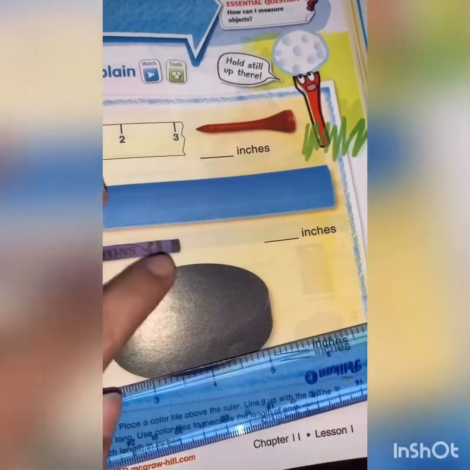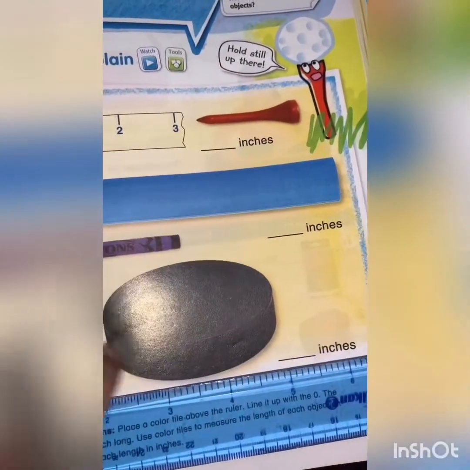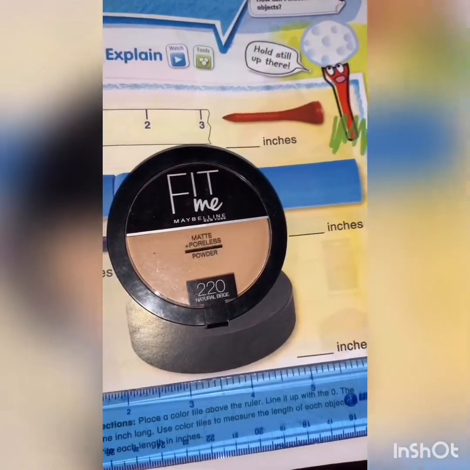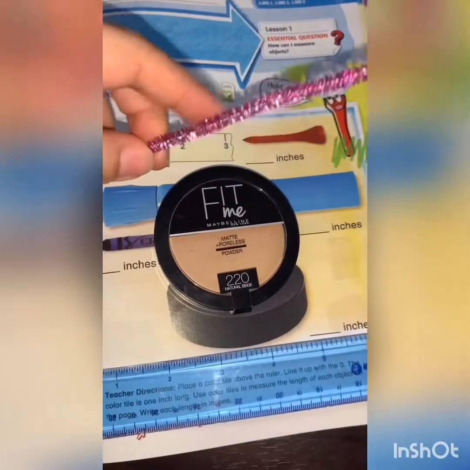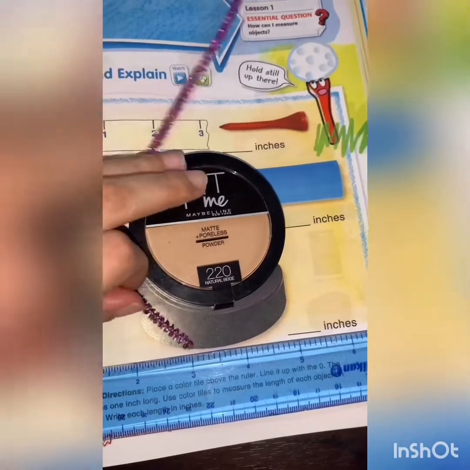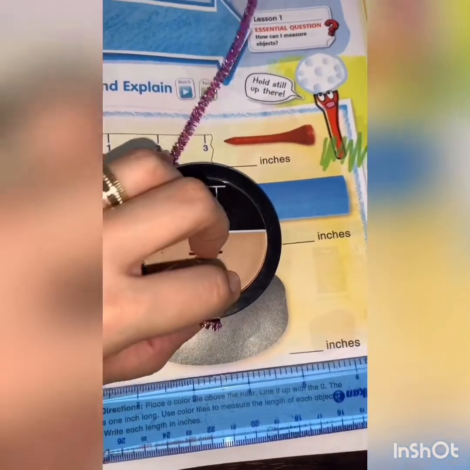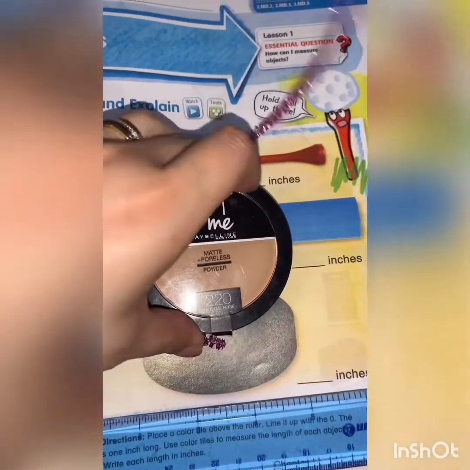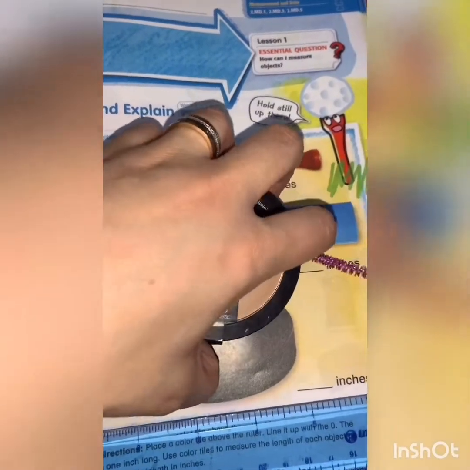If I have something round like this, how can I know its length? You can bring something like this, which is bendable, and we can put it around till we make a circle.